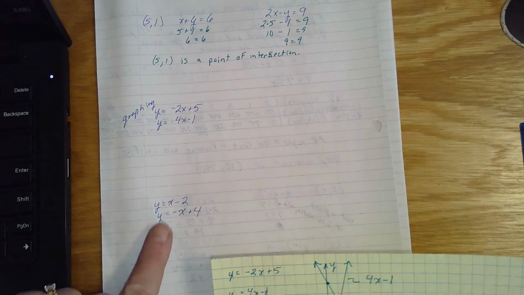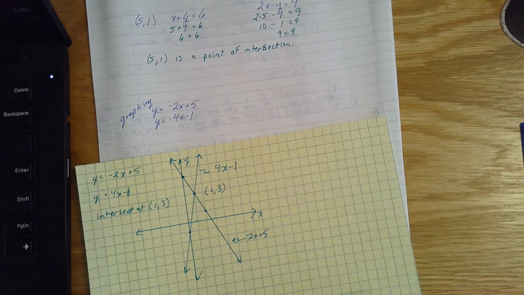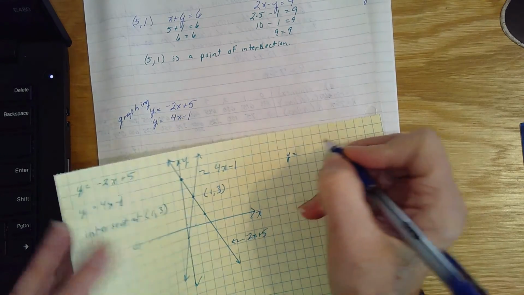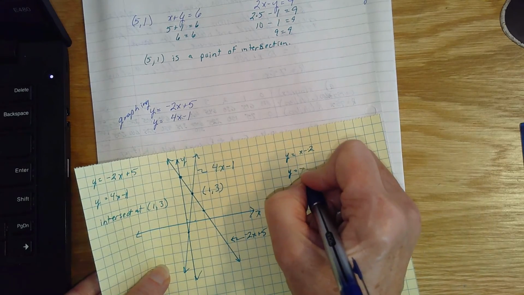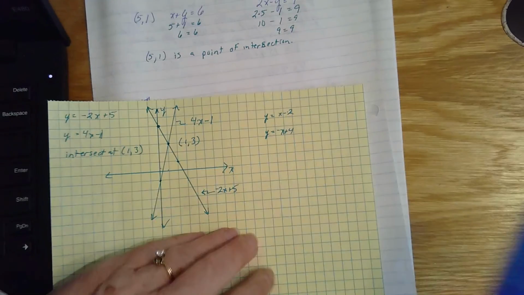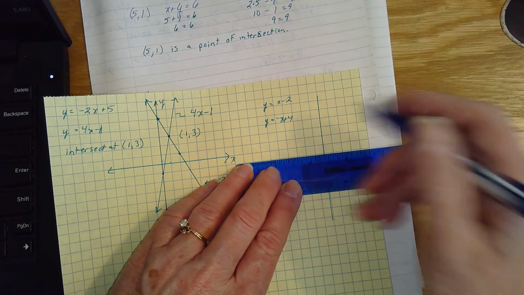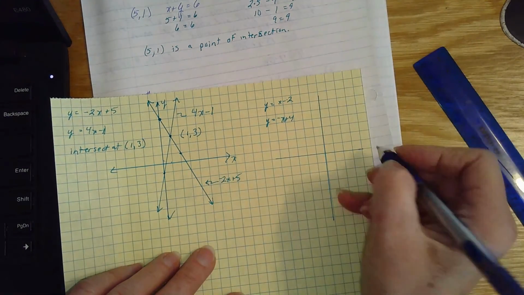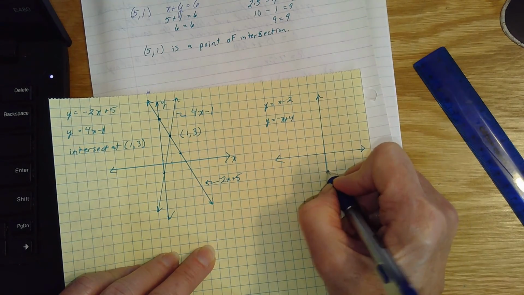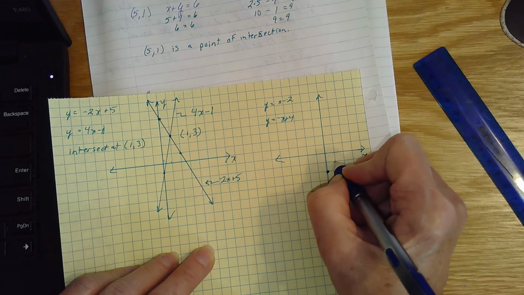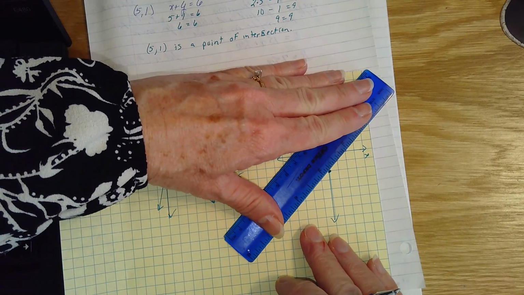And the next one would be y equals x minus 2 and y equals negative x plus 4. Let's go ahead, and I'm going to just put them here. Y equals x minus 2 and y equals negative x plus 4. I'm going to go ahead and just make another quick graph. I hope I've given myself enough room. I took a little bit more room than I probably needed on the first one. So I'm going to come down to a point -2, and the slope is up 1 over 1.